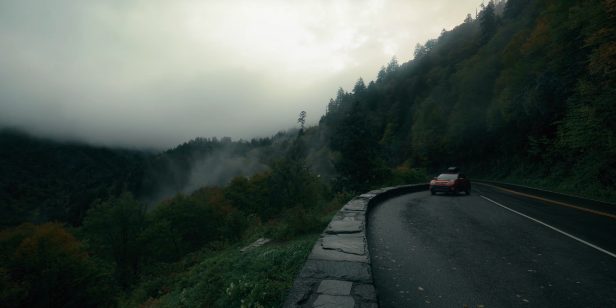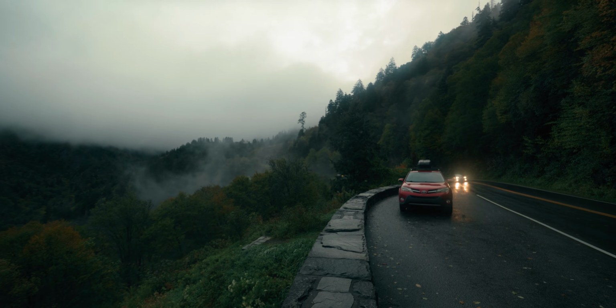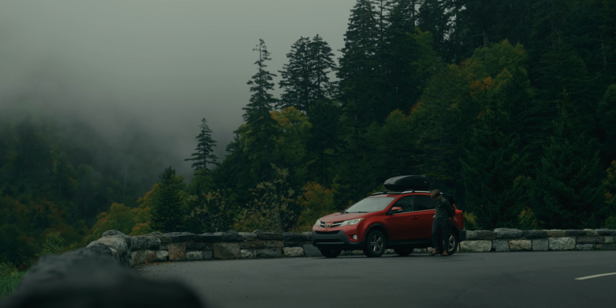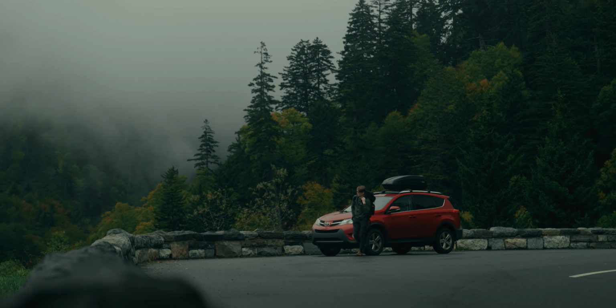No one around. So I'm spending some time here to really dig into this. Why is this little mountain range in the southeast the most popular national park? And why doesn't it feel like it?